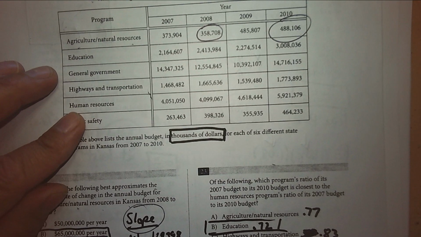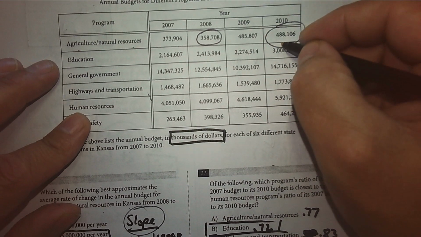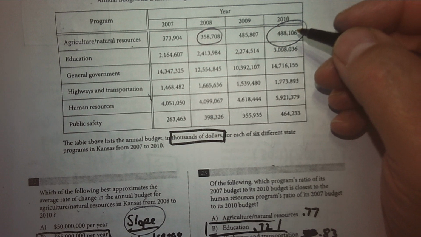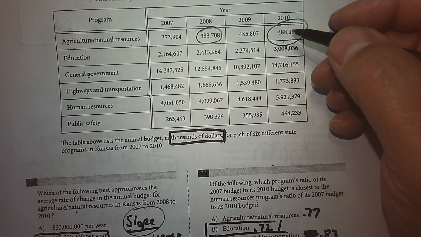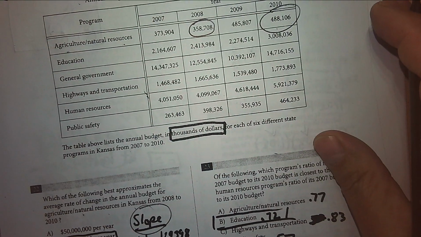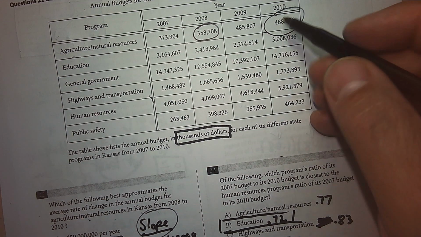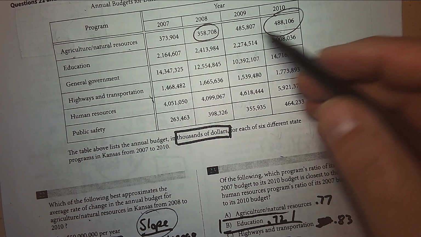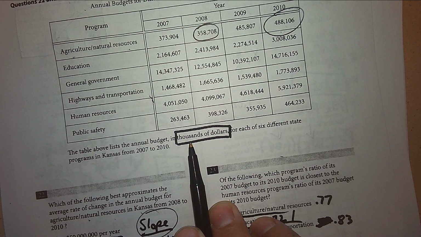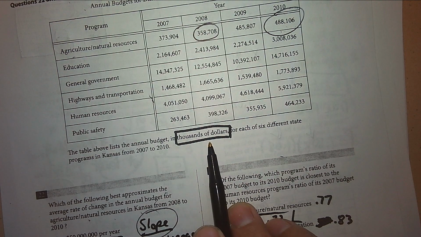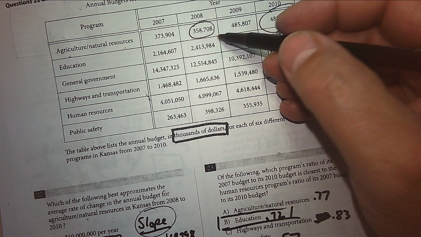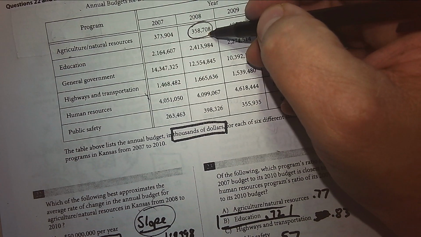The change in Y, that would be subtracting, right? The two numbers. And the change in X. So if I subtract the two, recognize the numbers are in thousands of dollars. So when you subtract, that's thousands. In fact, that's what millions is, right?